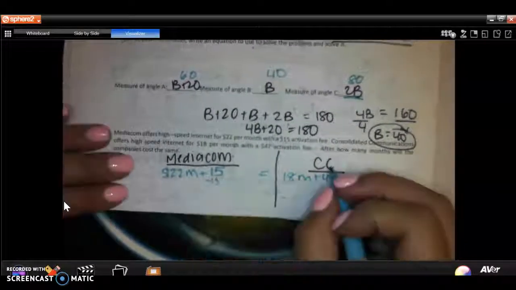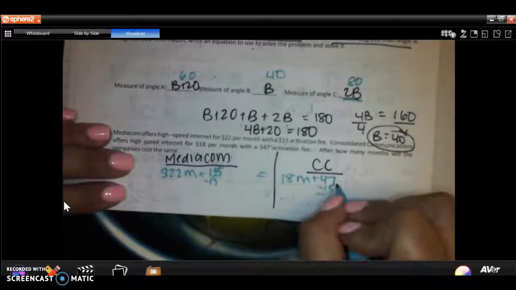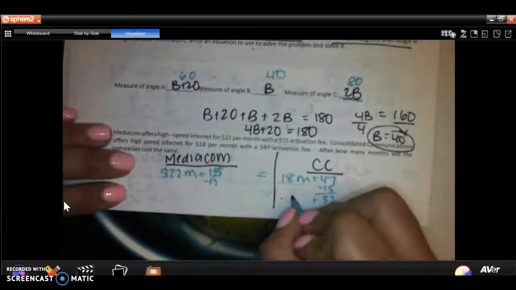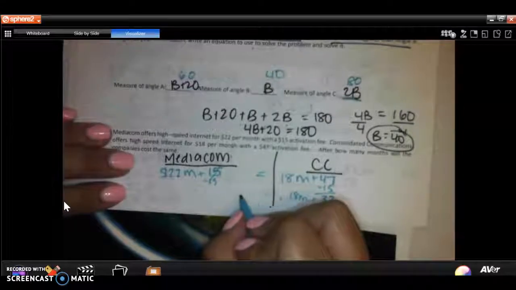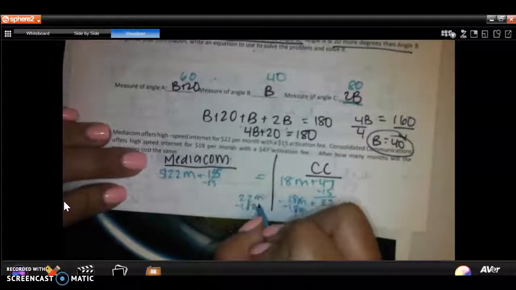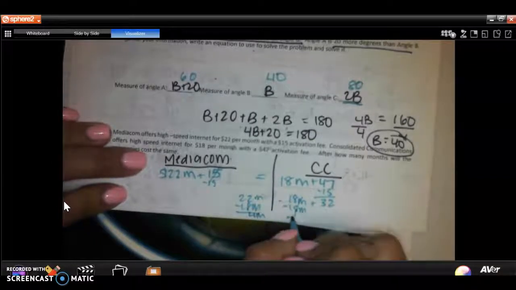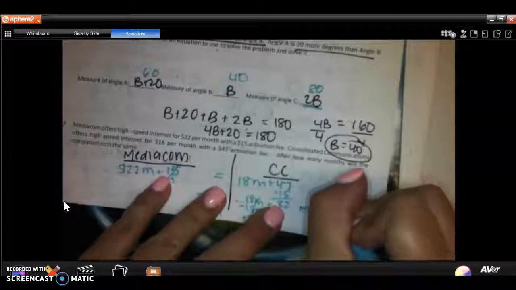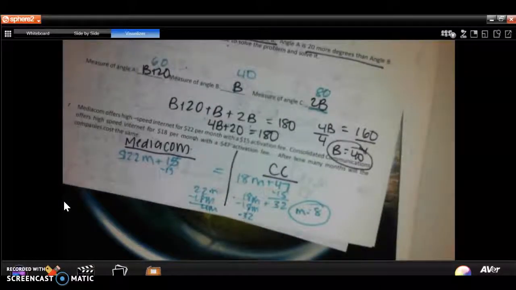I'm going to subtract 15 on both sides. You get 32 plus 18M on this side. Over here we have 22M. Subtract 18M on both sides. You get 4M equals 32. So M is 8. After 8 months, they will cost the same. Okay, next page on the back.